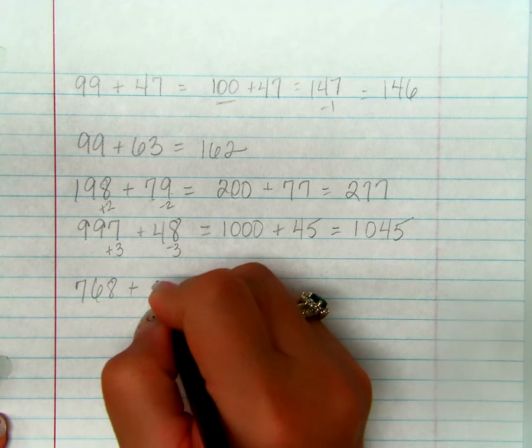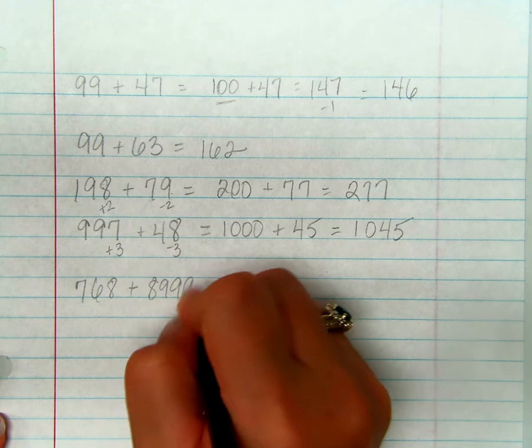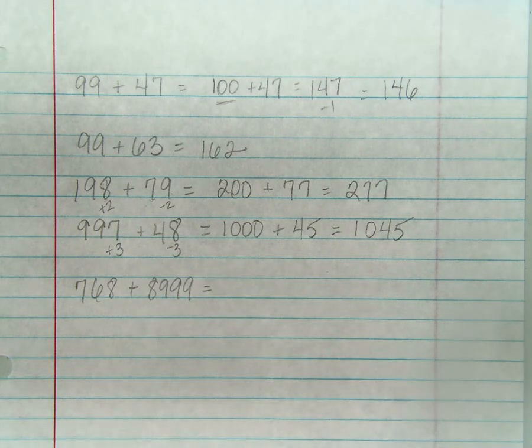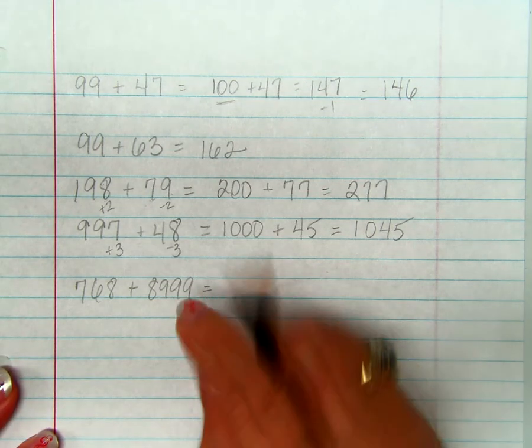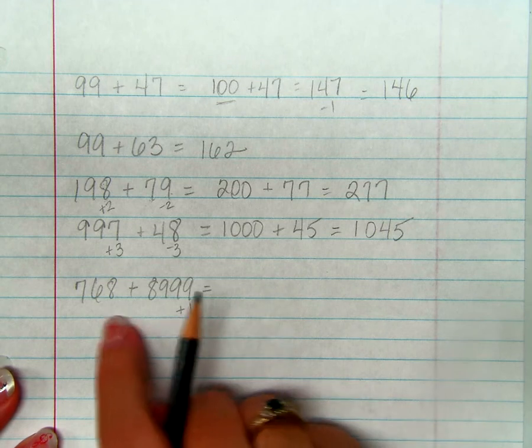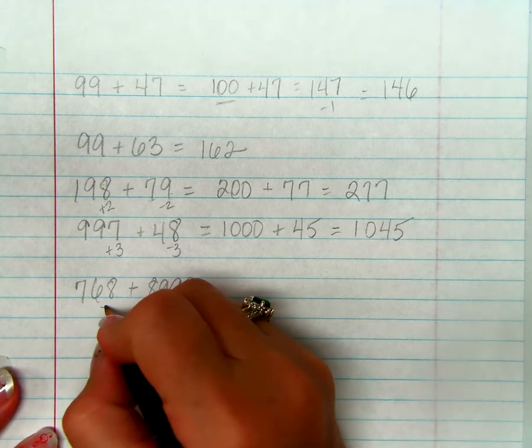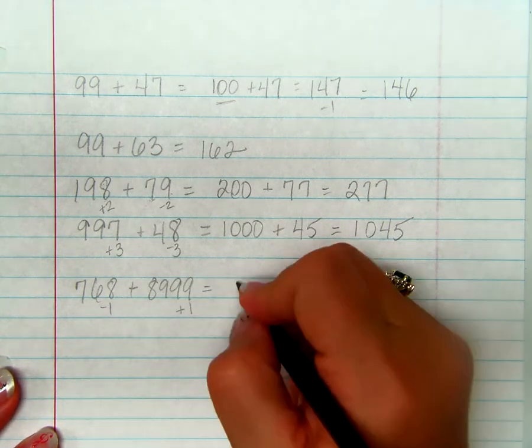768 plus 8,999. So, because you saw that 8,999 is very close to 9,000. In fact, 1 away. And if I add 1 here, subtract 1 here, and I get 700.